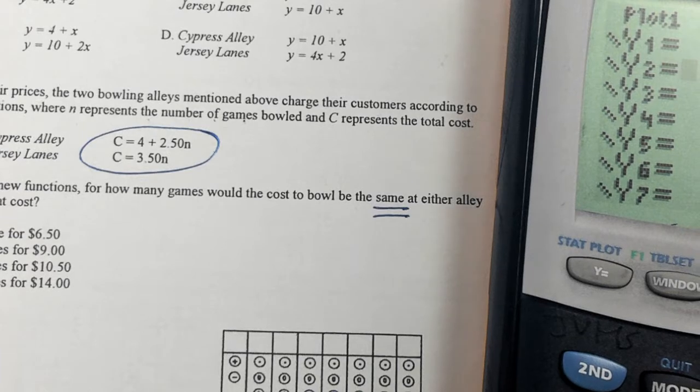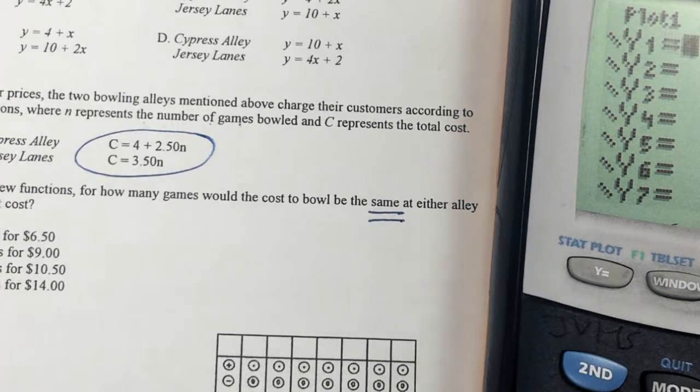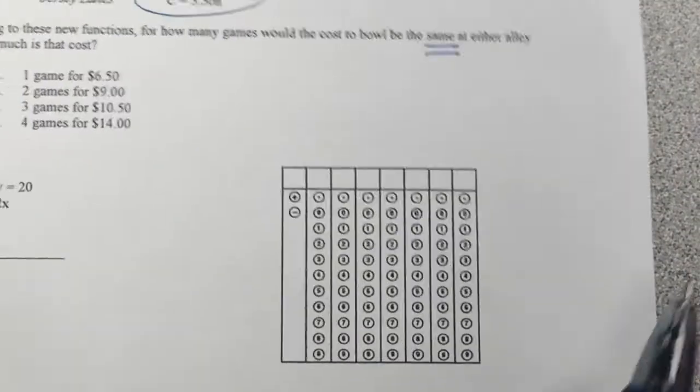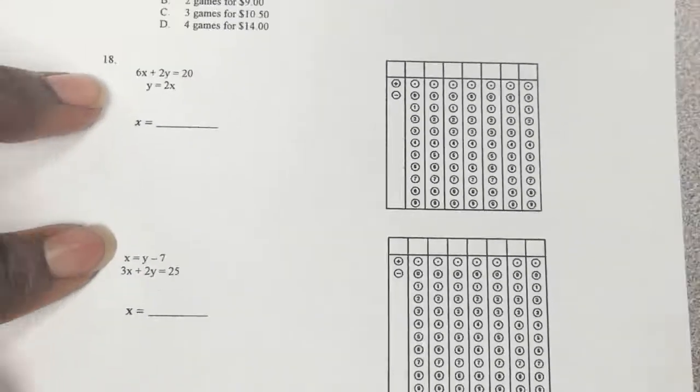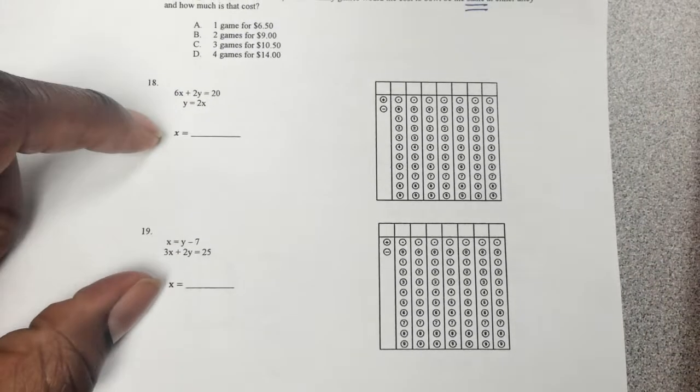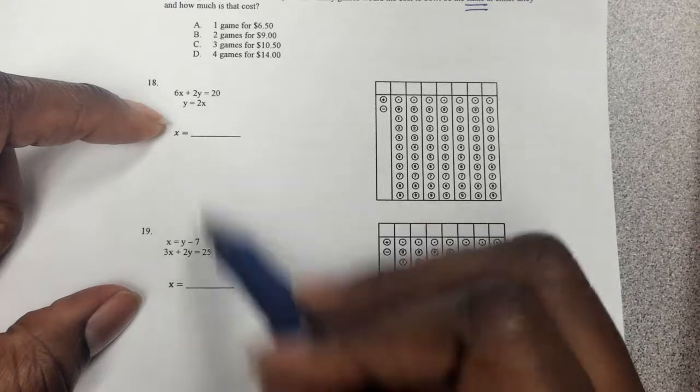4 plus 250. So you could do that before you leave. And then the last two, 18 and 19, we've been practicing those forever. You could look at my other YouTube video that I have that show you how to solve them.